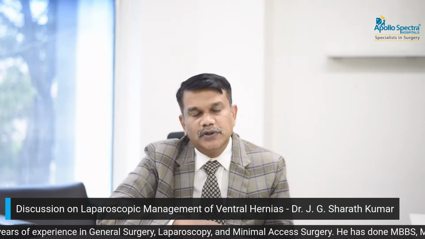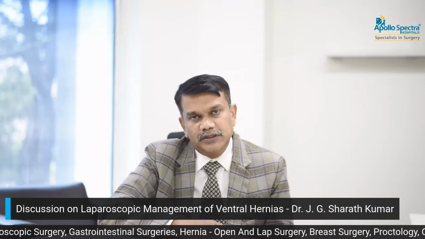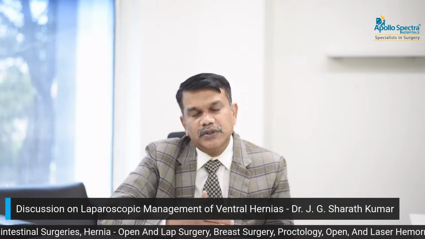After triangulation, we'll identify the defect and the contents, because sometimes it will be omentum, sometimes it may be small intestine or bowel. So after identifying the contents, first you have to reduce the contents. Following reduction of the contents, you have to dissect the sac also. Sometimes you have to excise the sac. Following which, the defect will be closed using intracorporeal sutures, barbed sutures, or sometimes extracorporeally. It's called shoelace technique. So after closure of the defect, you have to place a mesh.